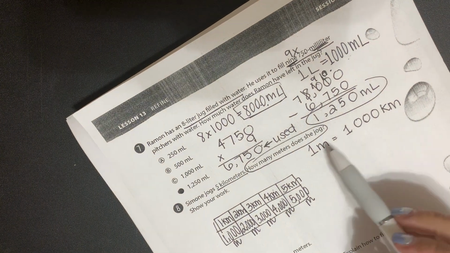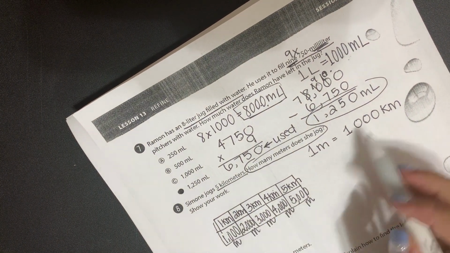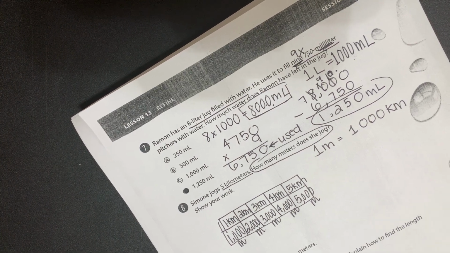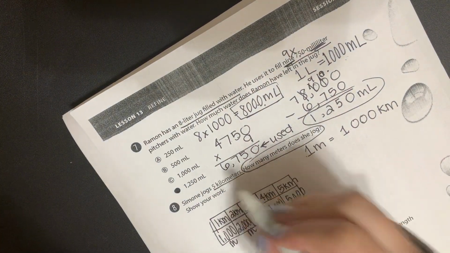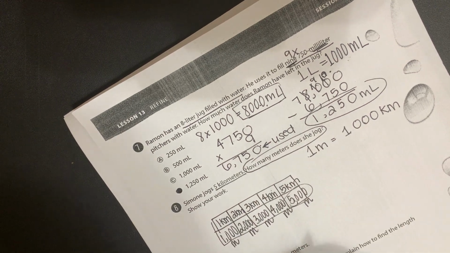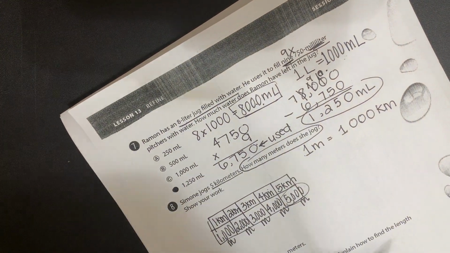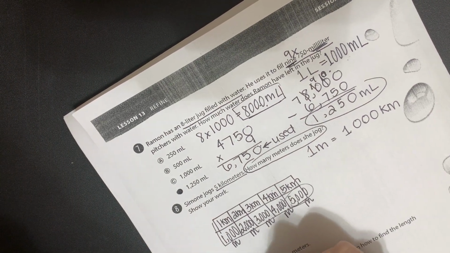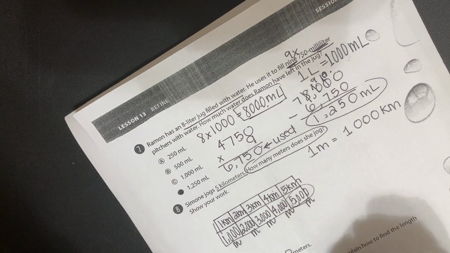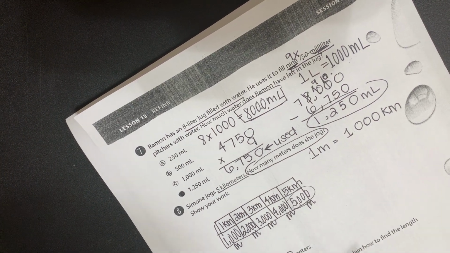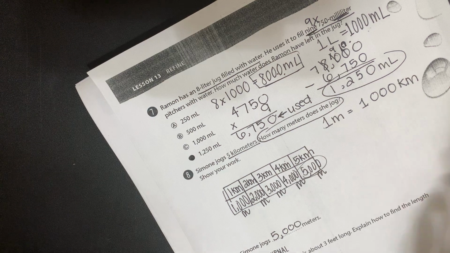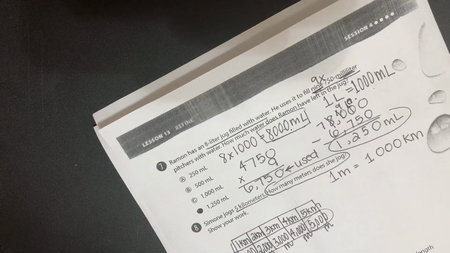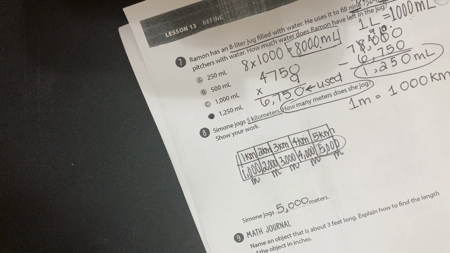So again, we're just multiplying our kilometers by our meters. Now, that means when she hit 5 kilometers, she hit 5,000 meters, okay? So, Simone jogs 5,000 meters. And again, if the table makes the most sense to you, stick with it. If it makes more sense to do the math this way with all the different steps and breaking it up, it's whatever feels the best to you.